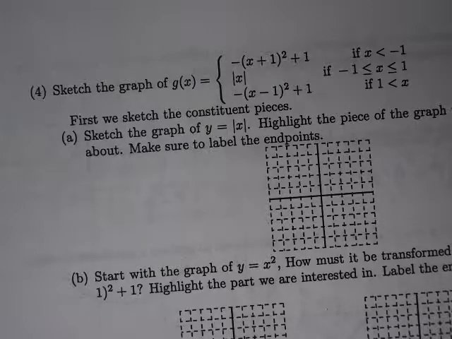Let's even address them. So I guess that was 1, 1, that -1. All right. Negative (x plus 1) quantity squared plus 1. That's a parabola. It's like a bowl-shaped thing. Does it open upward or does it open downward? Downward. Where is that vertex point? -1, 1. So a downward opening parabola with vertex at -1, 1.